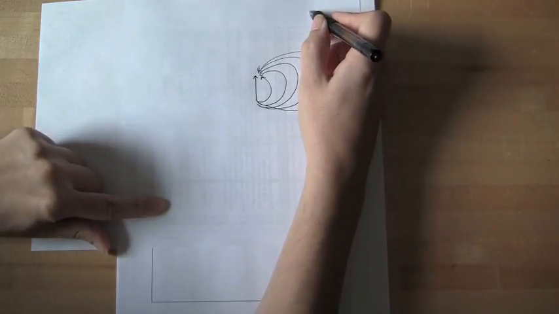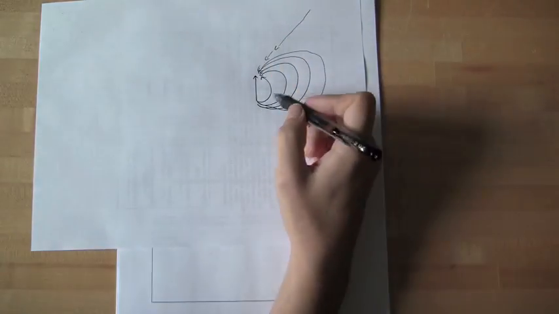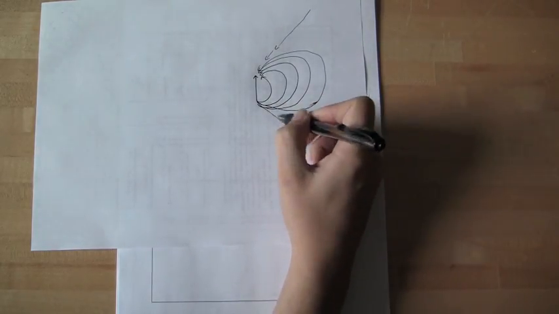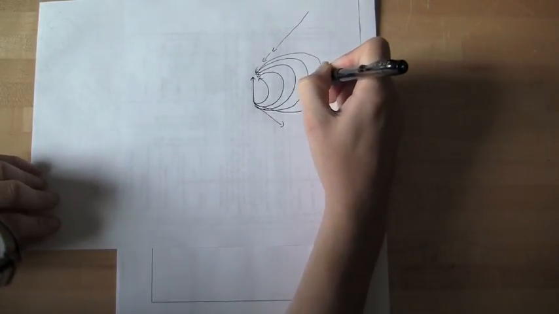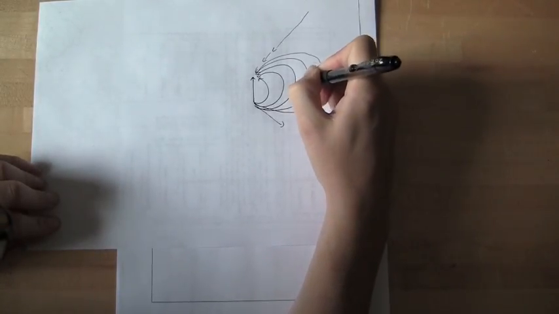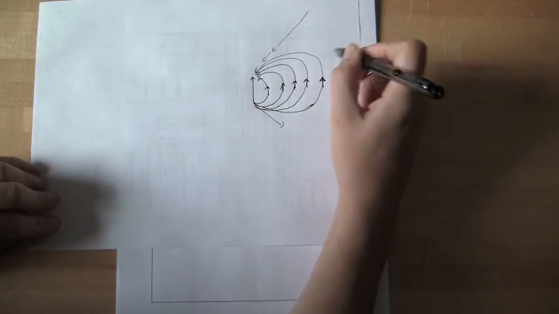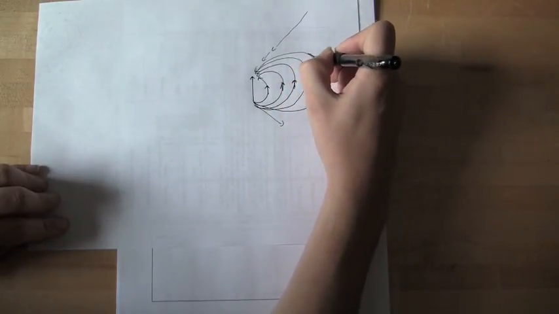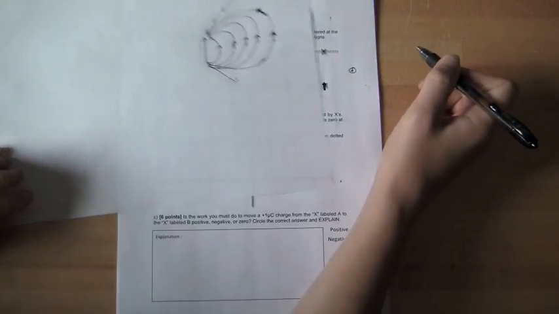And so along this line, it'll always point this way. And along this 45-degree line, it'll always point away. And it will always point up along this x-axis. So at some point in here, some arbitrary point, it'll be some value like this.